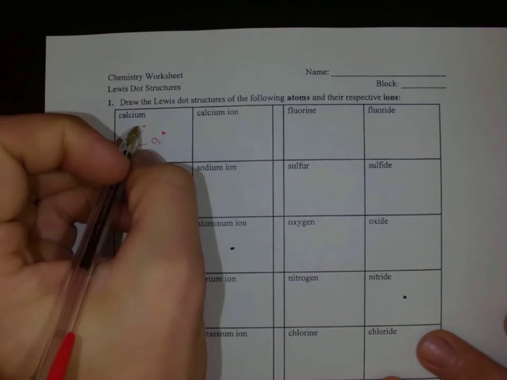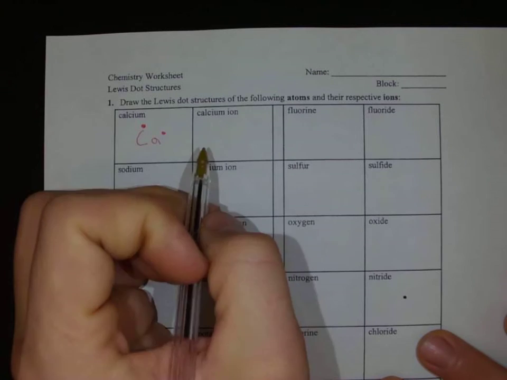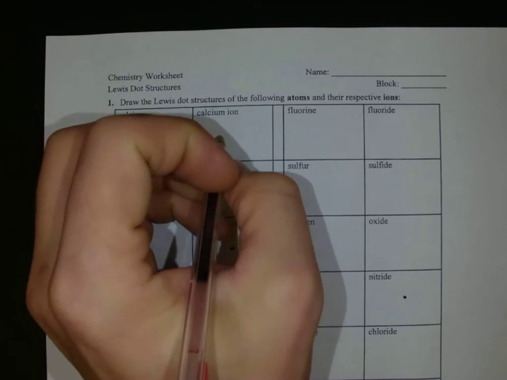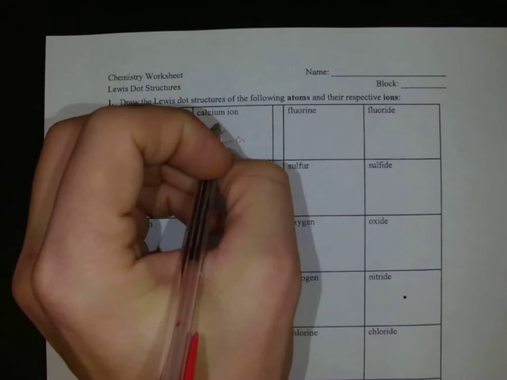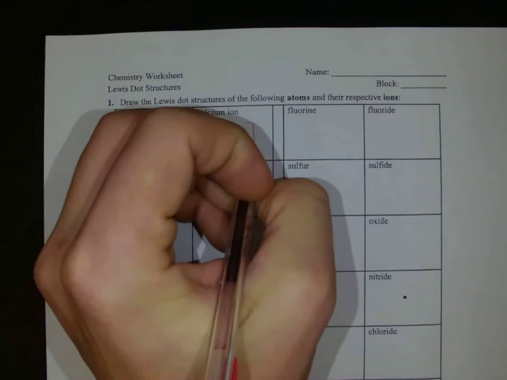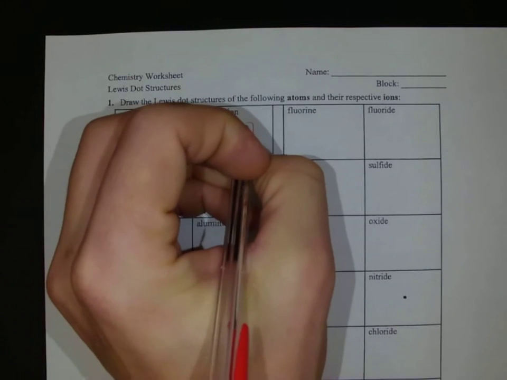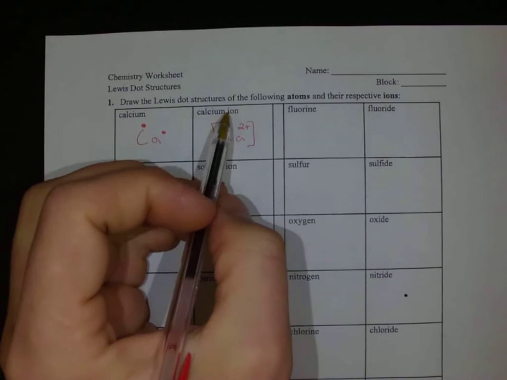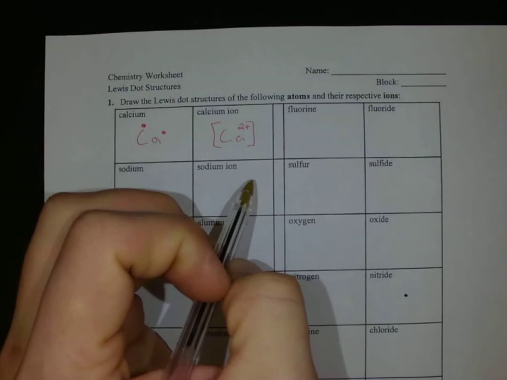I want to show that when calcium becomes an ion, it's going to lose those 2 electrons. So I'll draw the symbol, put it in brackets, and show that it's lost those 2 electrons. But I also need to put the charge on that symbol. So now I've shown that calcium has lost all of its electrons and it has a 2+ charge.